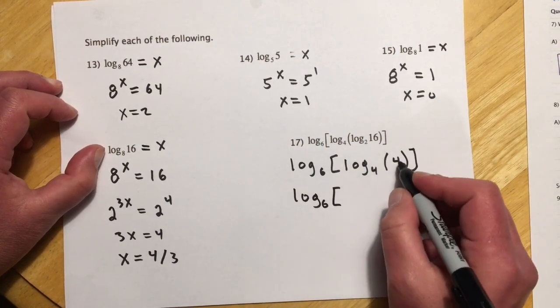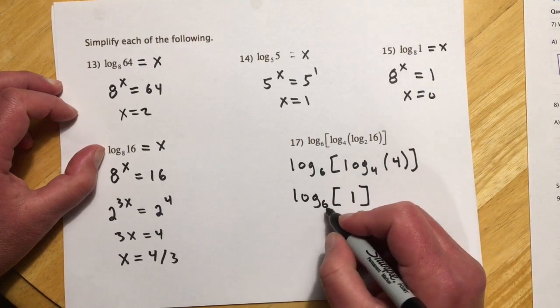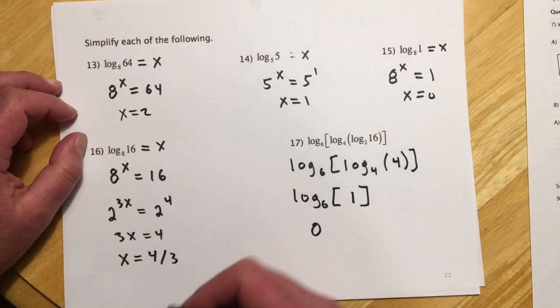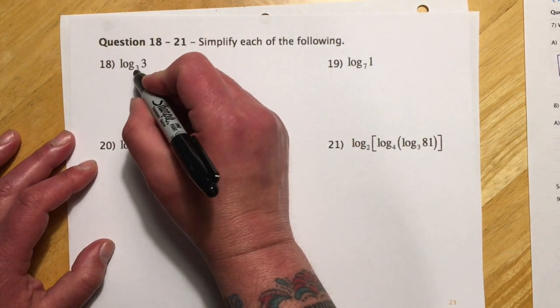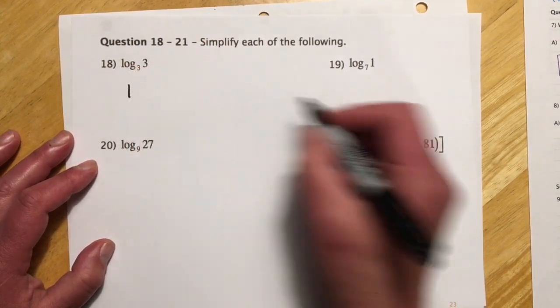And then here, what do I raise 4 to get 4? 1. And here, what do I raise 6 to get 1? 0. So it's a very, very fancy 0. Okay, and these are the matched problems. So what do I raise 3 to get 3? 1. So that whole thing just means 1.